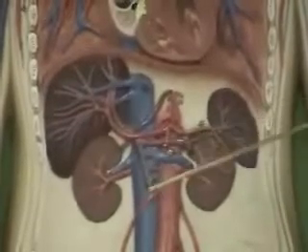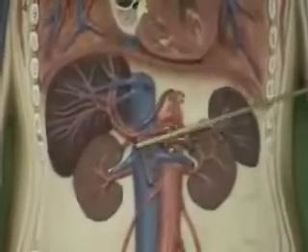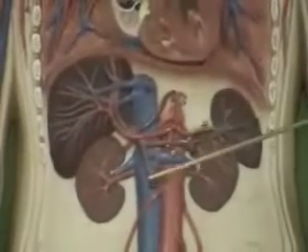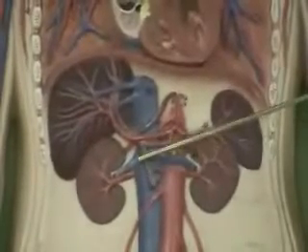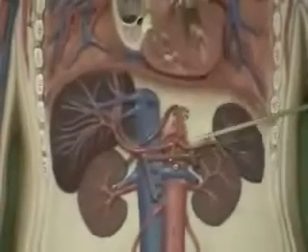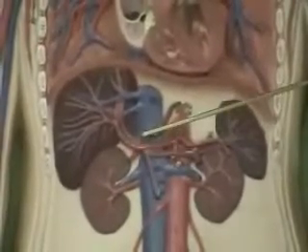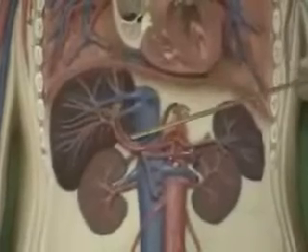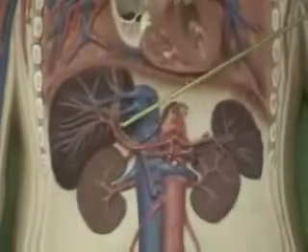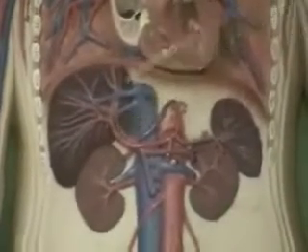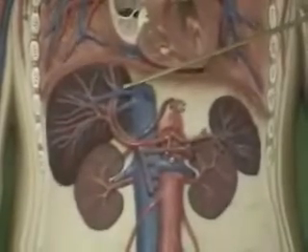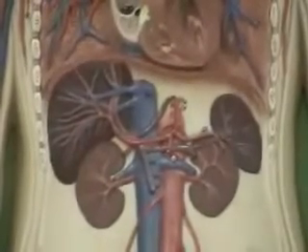So on this model, you can see here, it's kind of a brownish purple color. Here's the splenic vein, and here is one of the other branches of the hepatic portal vein, and yet another. All of these will converge to form the hepatic portal vein, which goes into the liver. So the vein going into the liver is the hepatic portal vein. The veins coming out of the liver to the inferior vena cava are hepatic veins. Do not confuse the two.